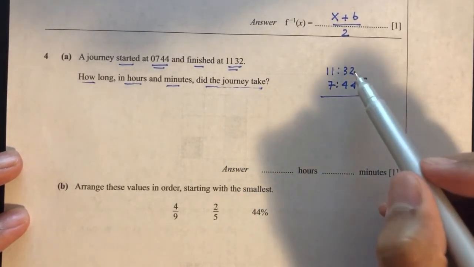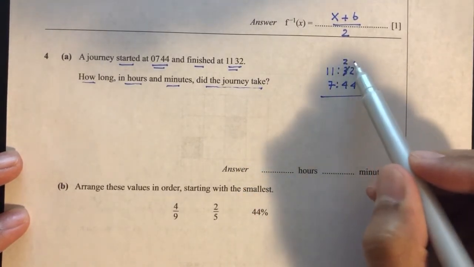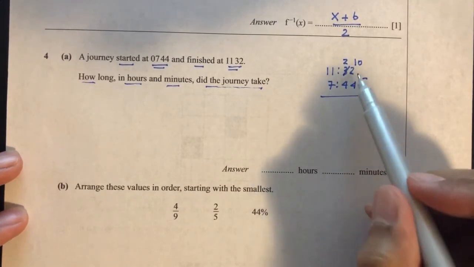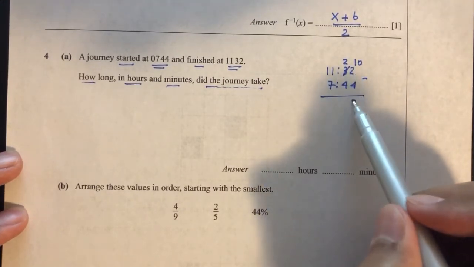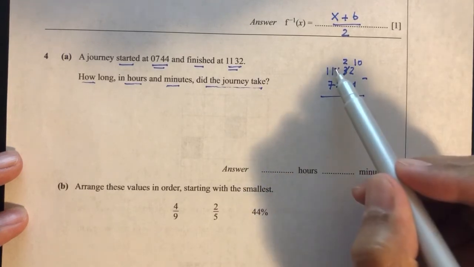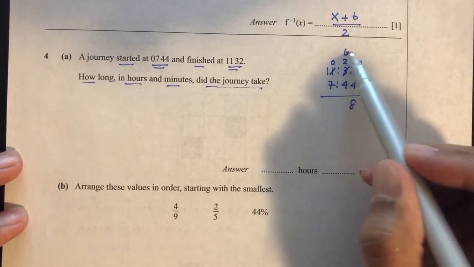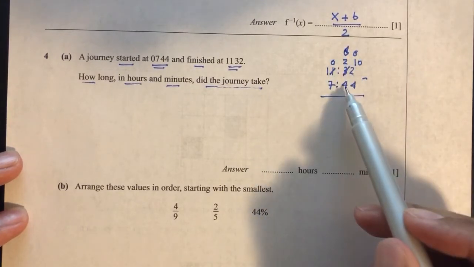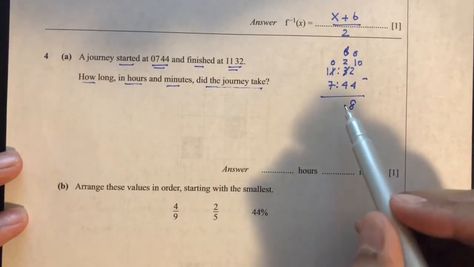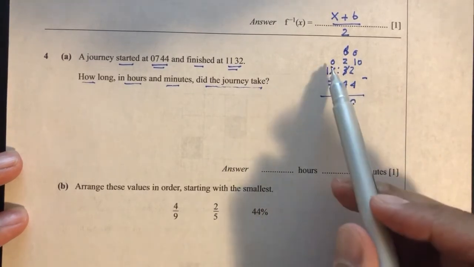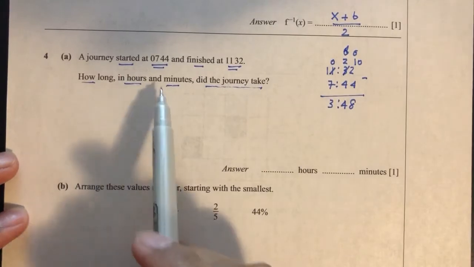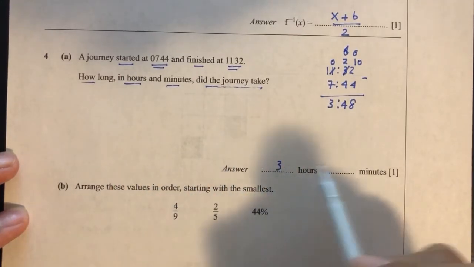Okay. So here we have 3, that will be 2, so 10. 10 minus 4 will be 6. 6 plus 2 will be 8. And let's remove this, will be 0. Here will be 6. So 6 minus 4 will be 2. 2 plus 2 is 4. And here we have 10 minus 7 will be 3. So the journey took 3 hours and 48 minutes.